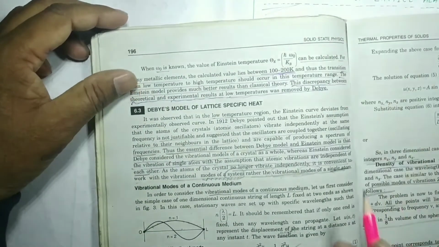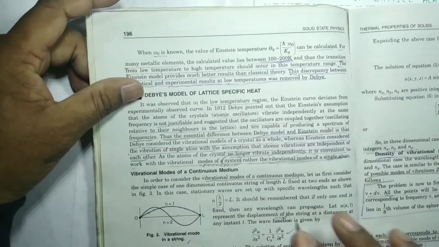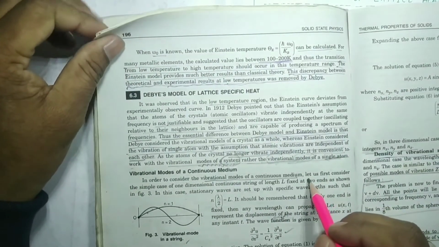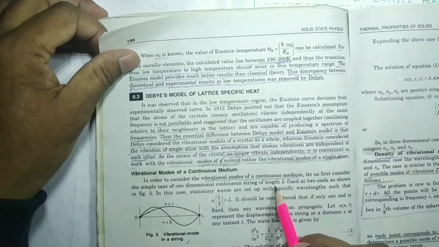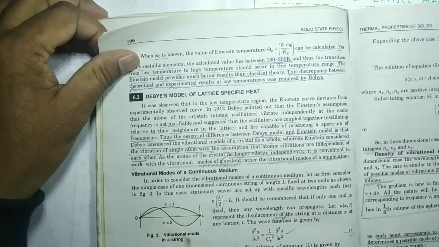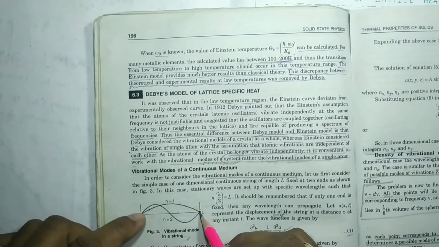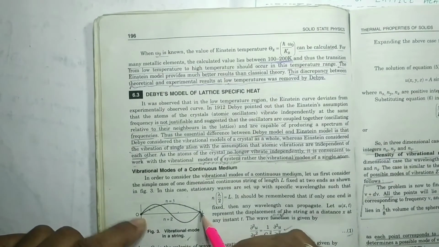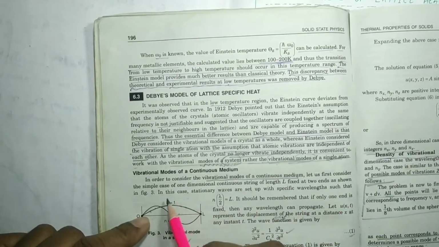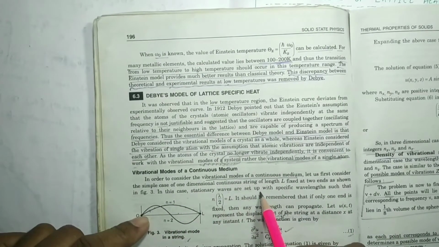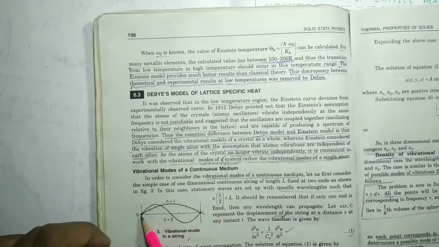Okay. So for finding this, first we have to consider one dimension, then we have to consider the three-dimensional picture. Let us first consider the simple case: a one-dimensional continuous string of length L fixed at the two ends as shown in figure 3. So here this is the figure, suppose one string has been fixed between the two ends as shown. In this case, stationary waves are set up with specific wavelengths such that n lambda by 2 equals L.